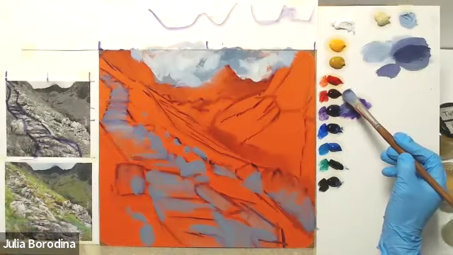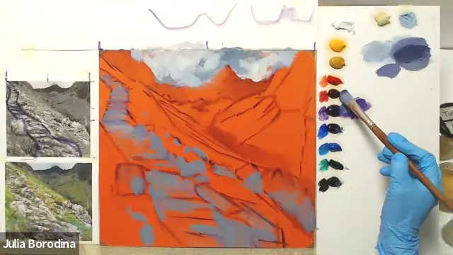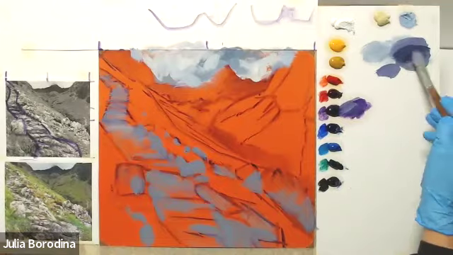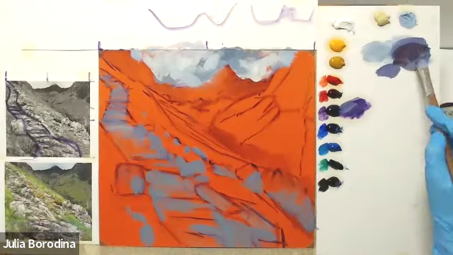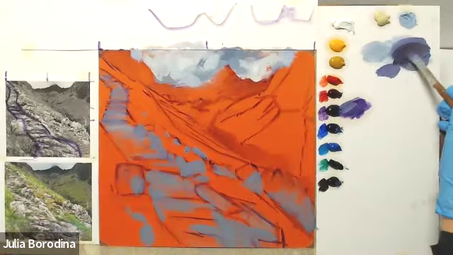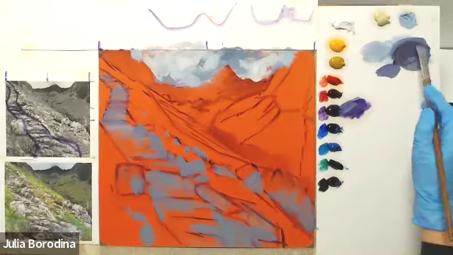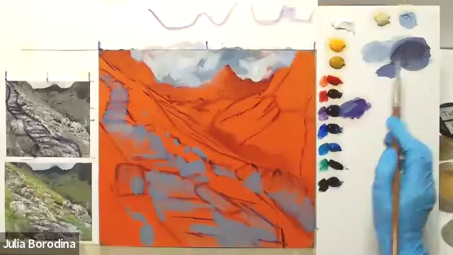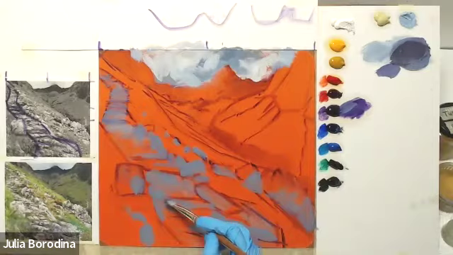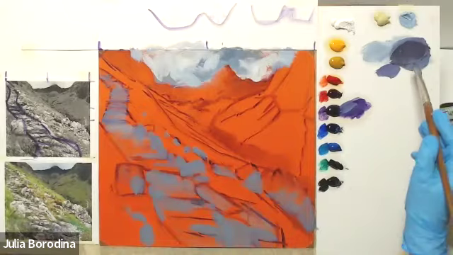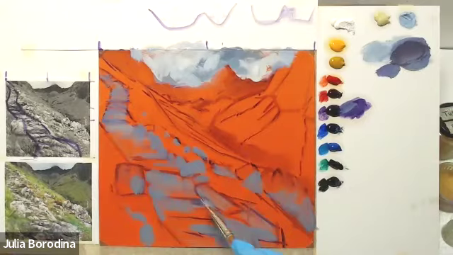Might use a little bit of crimson. Sorry, yeah, alizarin crimson, a bit of red. So any of those combinations, a tiny bit more darkness. Okay. Because our layers are quite runny at the moment, when we start applying some thicker layers, they should give way to those thicker strokes.